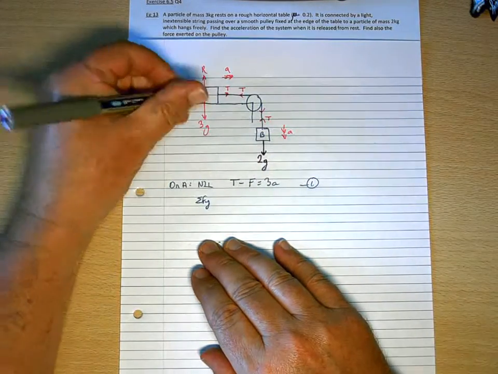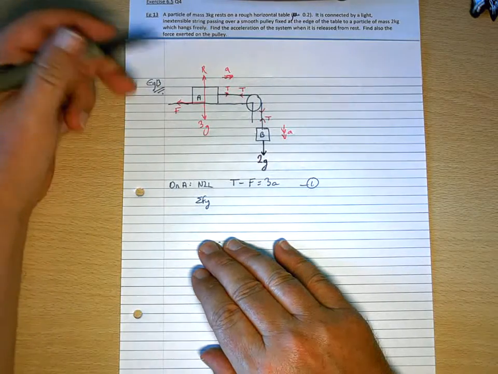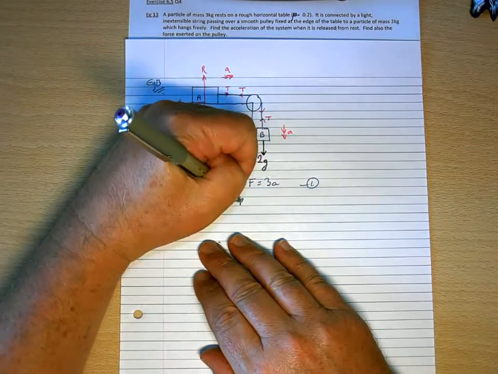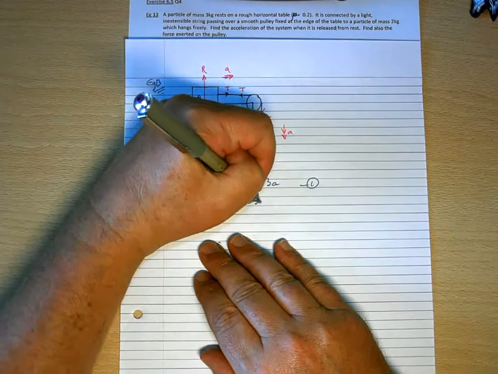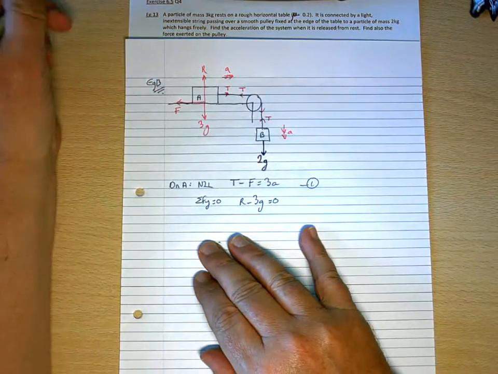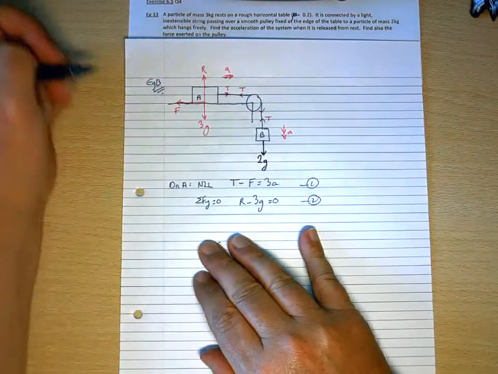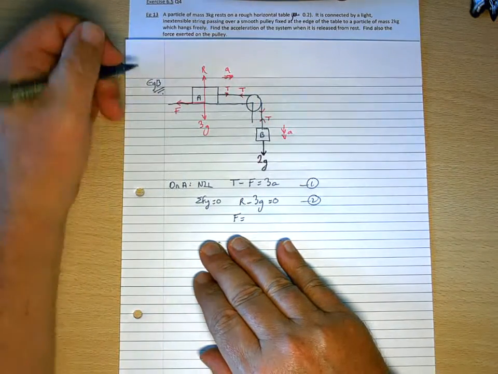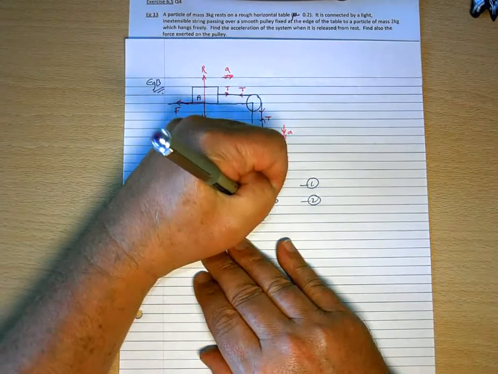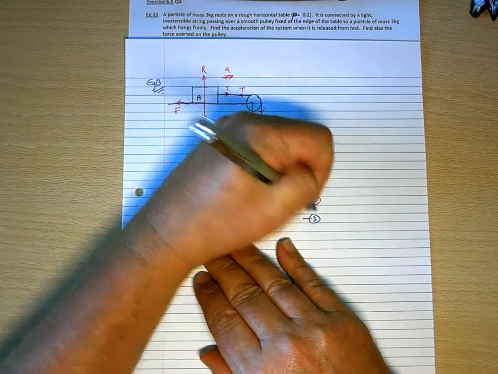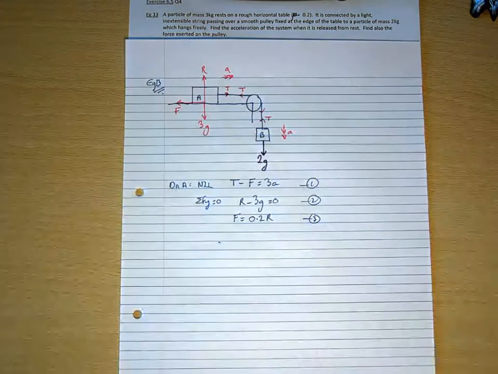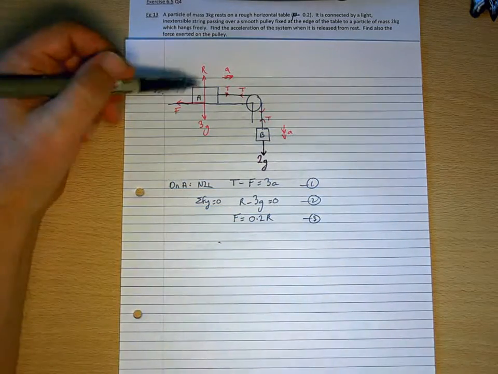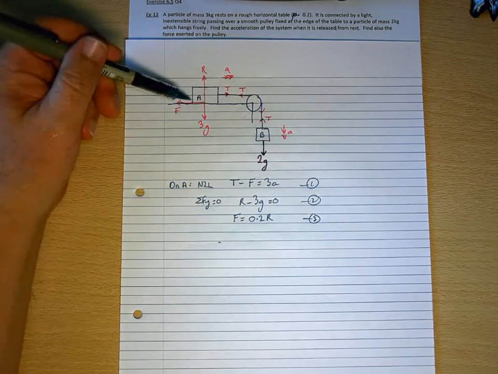The sum of the y components equals 0, as there's no vertical motion, so we have equilibrium: R minus 3G equals 0. And we also know that F equals mu R, where mu is 0.2. So that is all the force analysis we can do on A.